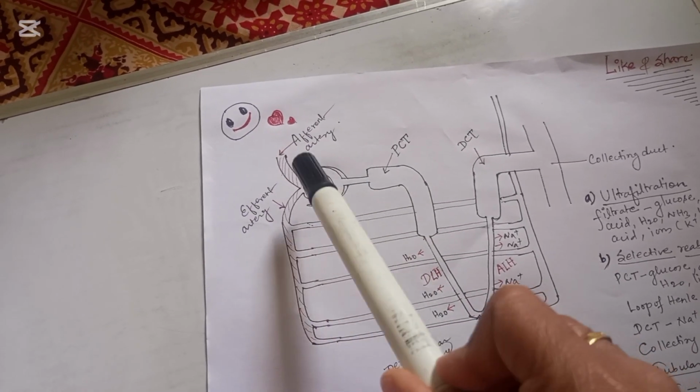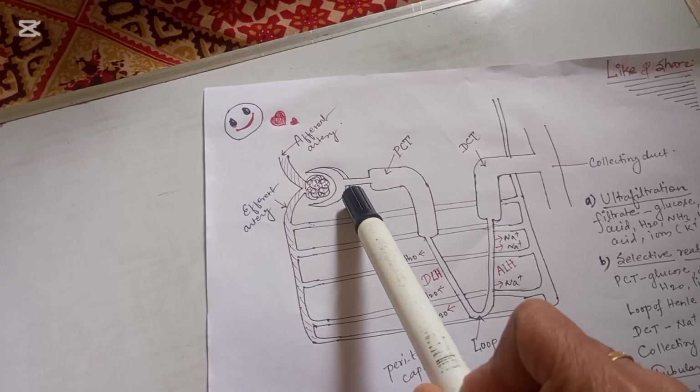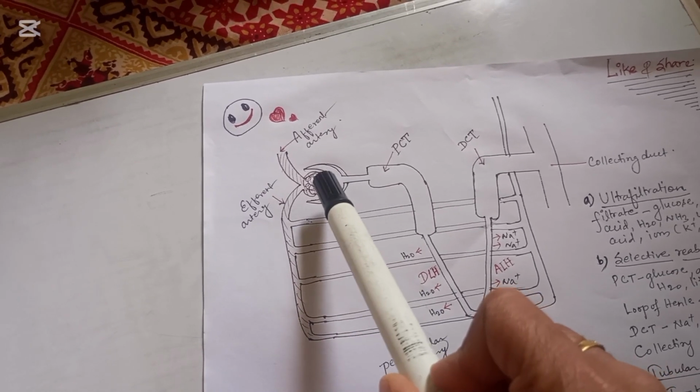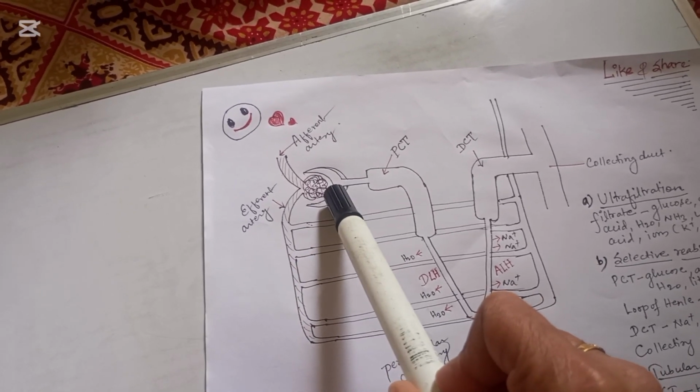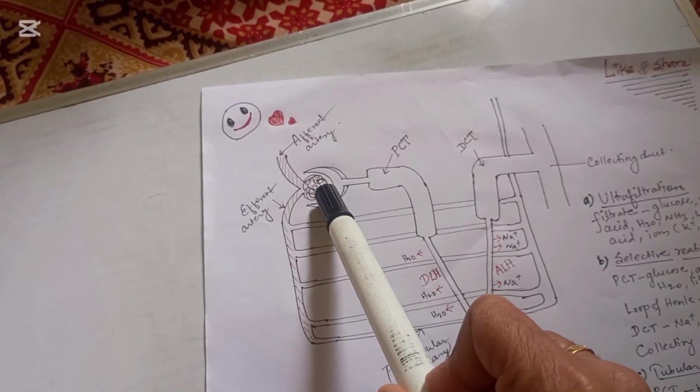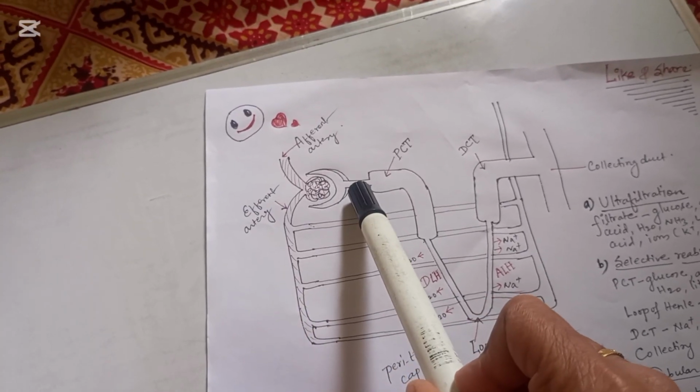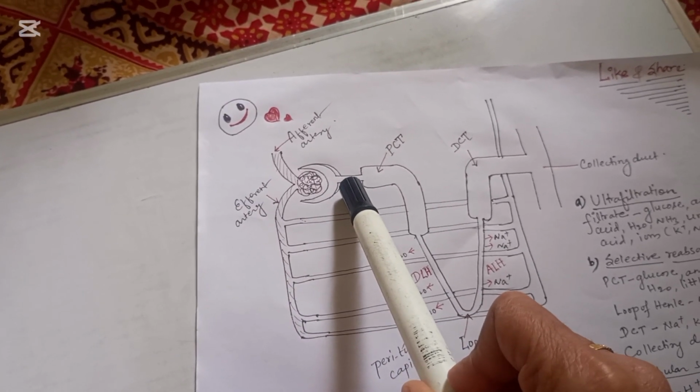So this is all about ultrafiltration. In short, we can say the filtration of blood due to hydrostatic pressure from the glomerulus into the Bowman's capsule is called ultrafiltration.